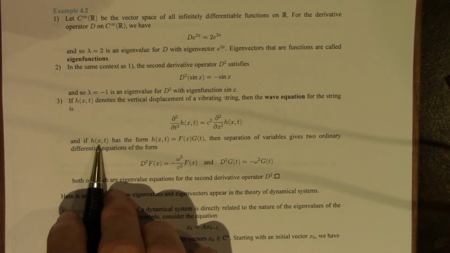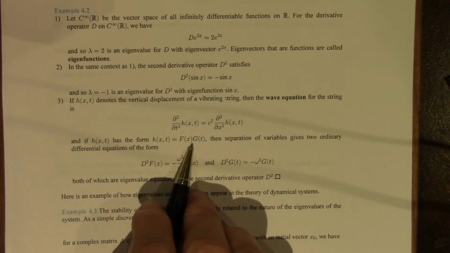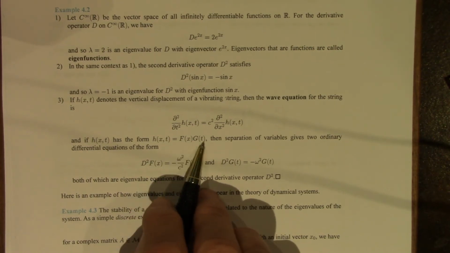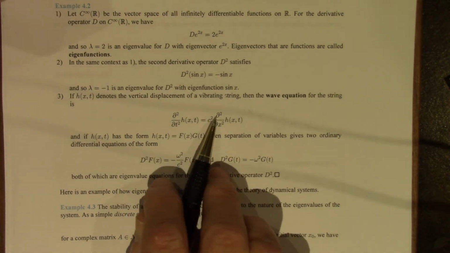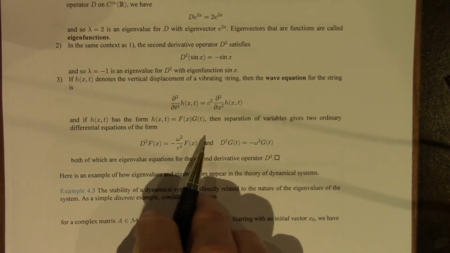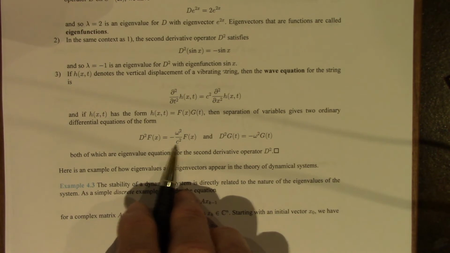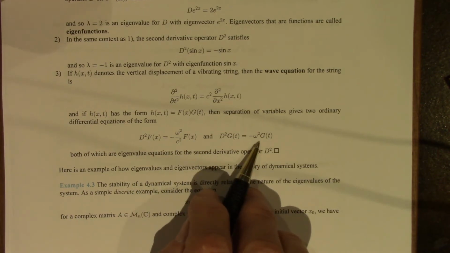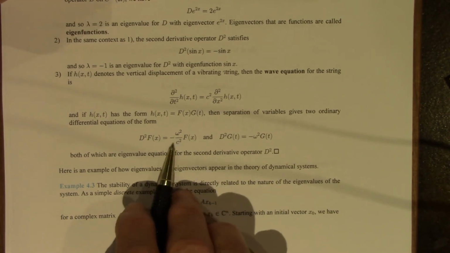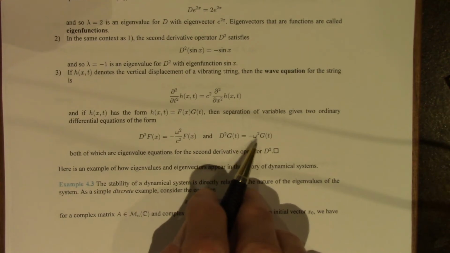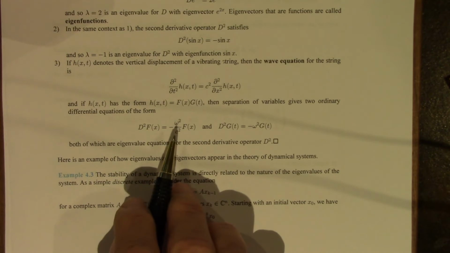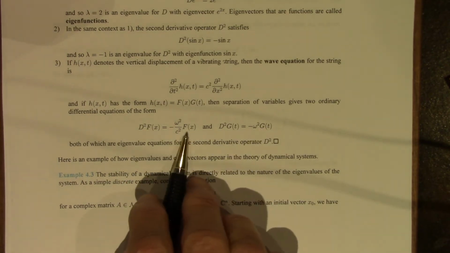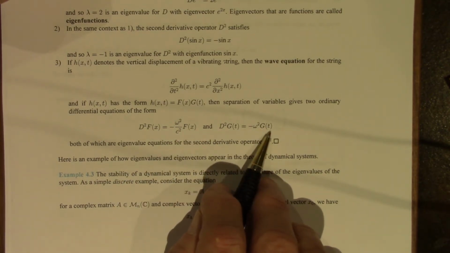If h of x,t can be factored, the variables can be separated, then this equation gives two ordinary second-order differential equations, both of which are eigenvalue equations. So we have two eigenvalues and corresponding eigenfunctions.